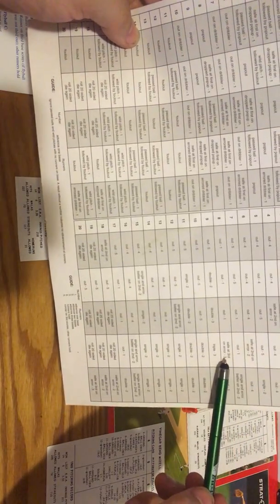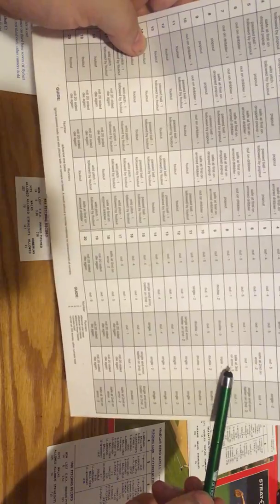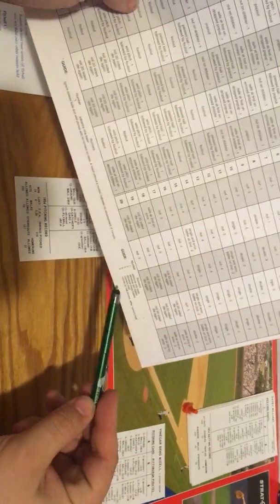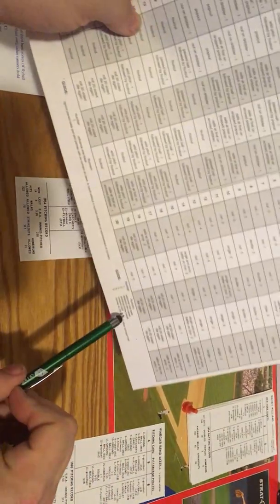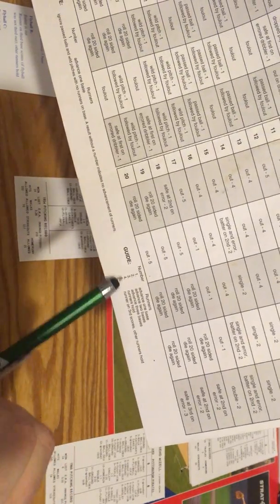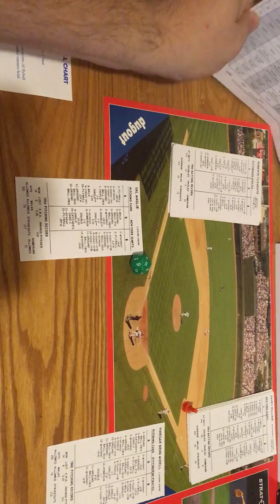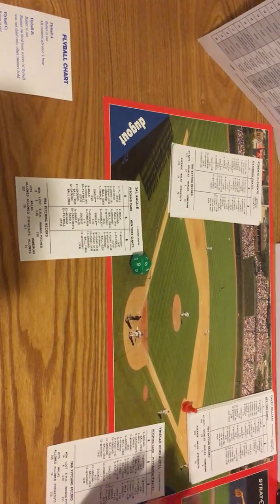8. Safe at third on the error. So that puts Clemente at third. The runners advance 3 bases. Therefore, we have our first run of the game already.